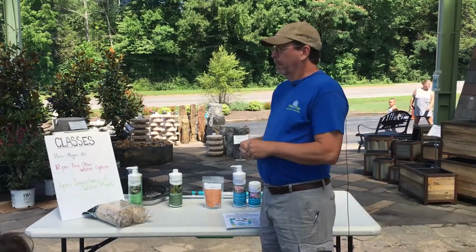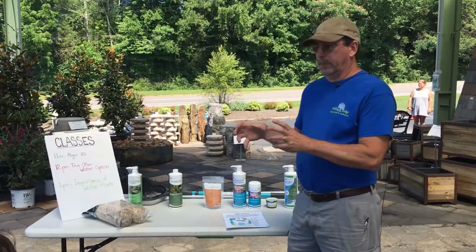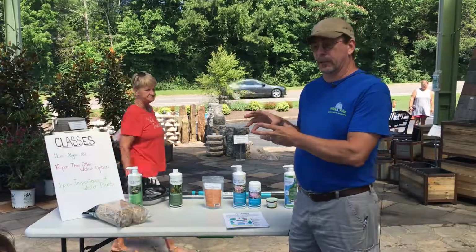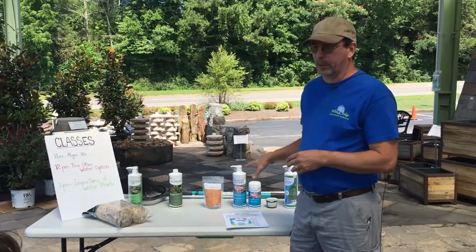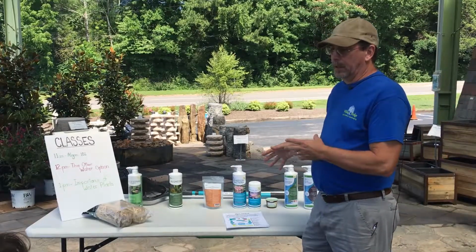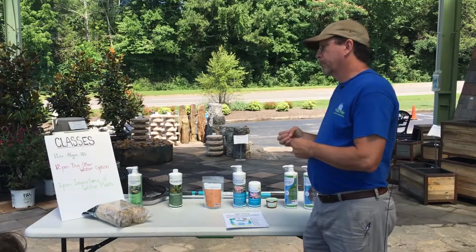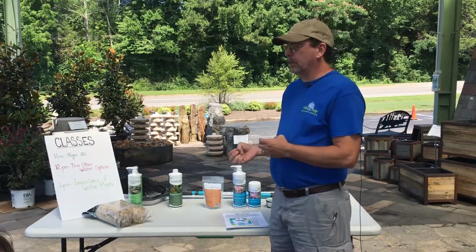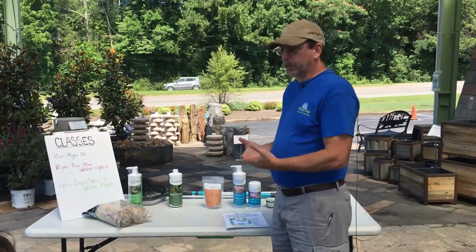So that's how you interrupt the food cycle for algae, by using the beneficial bacteria, and that's the biological filter. For mechanical filtration, there are a couple of different things you could do as well.